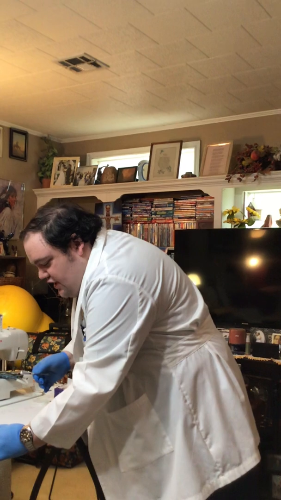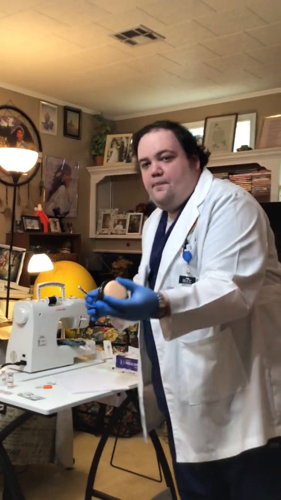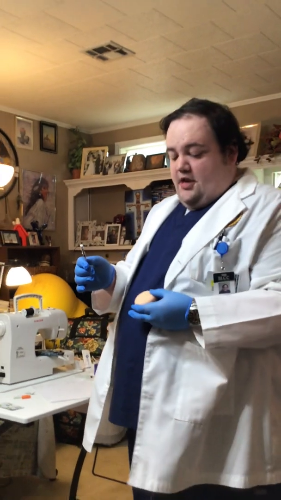We're going to make sure the bevel of the needle is facing upward. We're going to bunch up the fat like so. Can you see my hand? Yes. Okay.